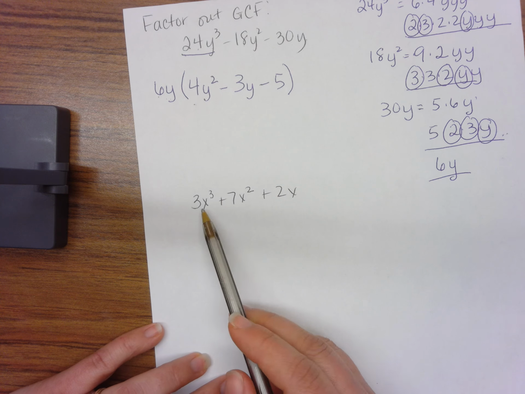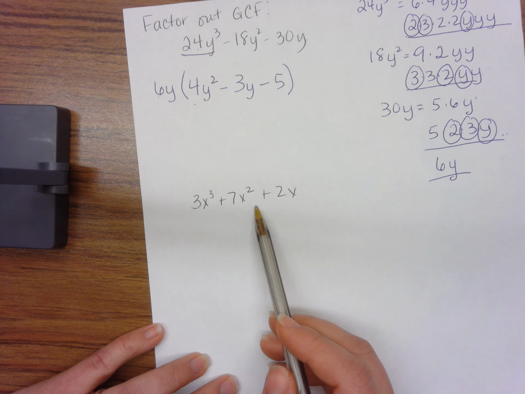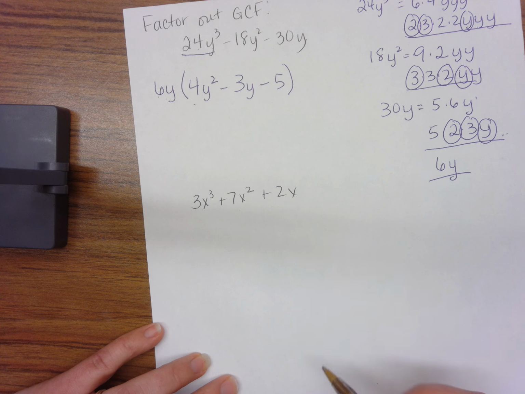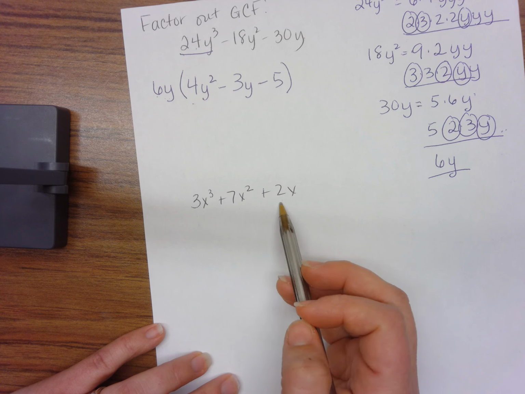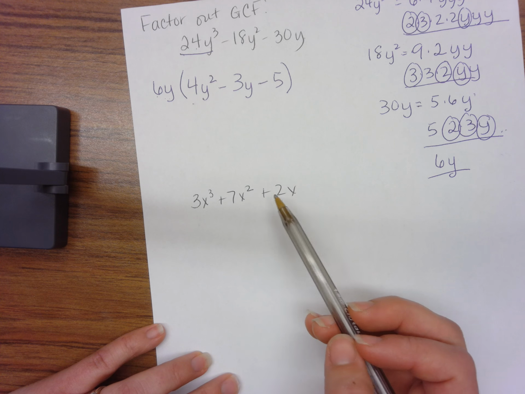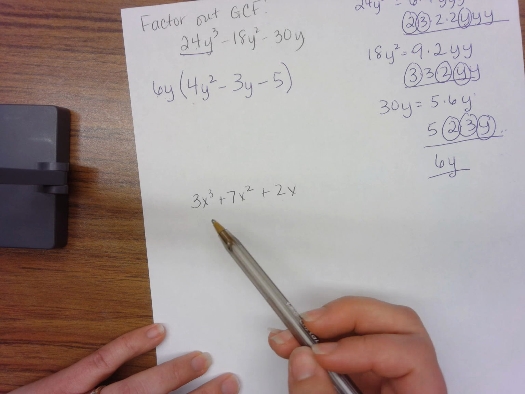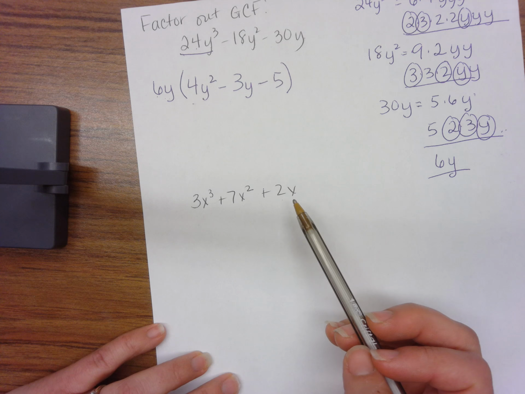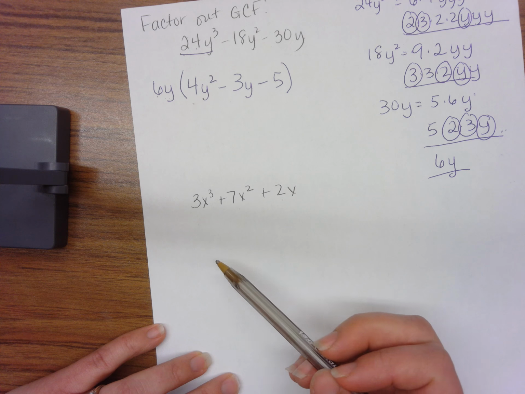All right, so this time I have 3x squared plus 7x plus 2. Okay, so I'm looking at all of these. All three of these are prime numbers, so I'm not going to go to the trouble of writing them over here. They don't have any factors in common, right? Because 3, 7, and 2 are all prime. And there's no point in me factoring out a 1, right? We usually don't even write 1 when it's on the outside.